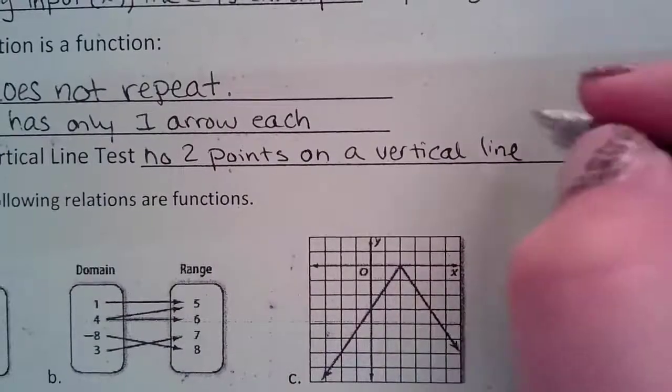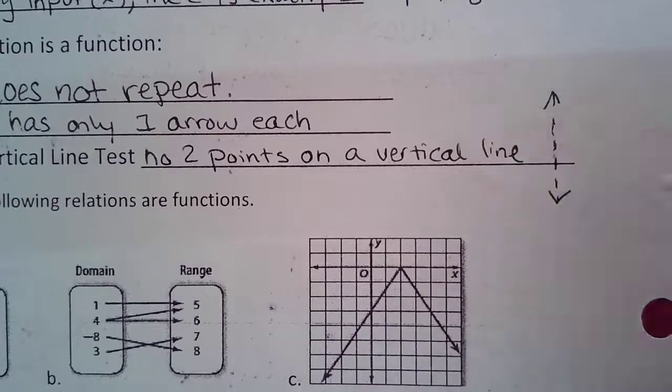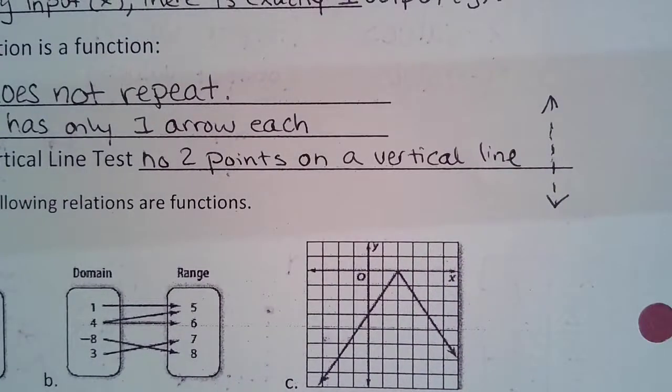What's a vertical line look like? Straight up and down like this. It'll make a little bit more sense once we put it into practice.